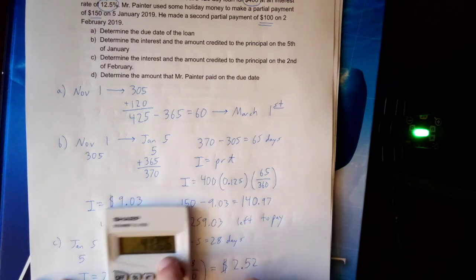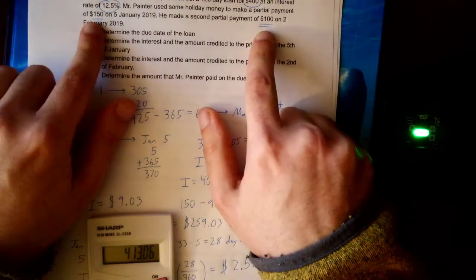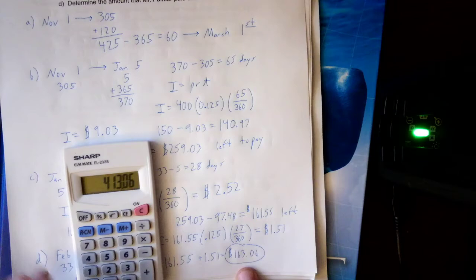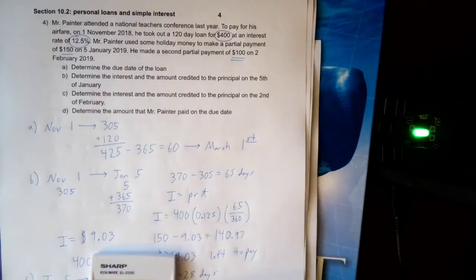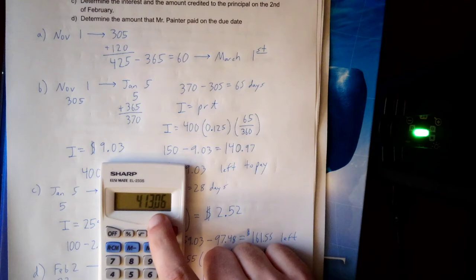Those are my three payments, right? I paid $100, $150, and then my last payment is $163. So that matches my intuition. My loan's for $400. It should make sense I paid back a little bit more than $400, right?